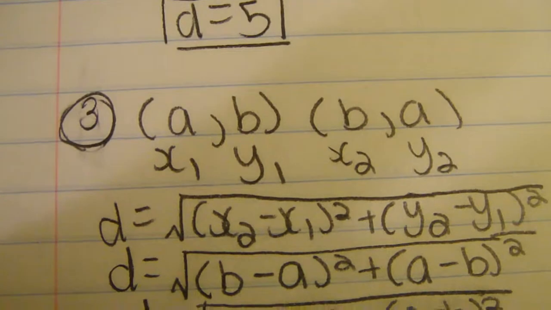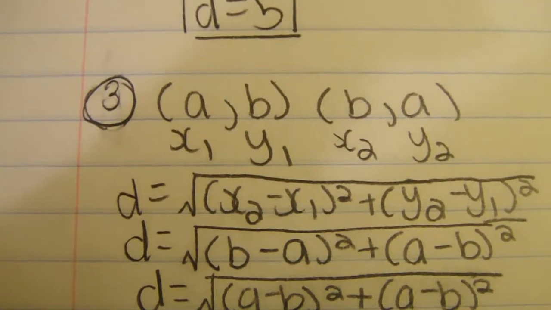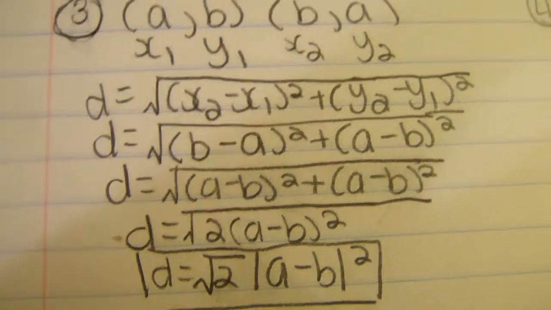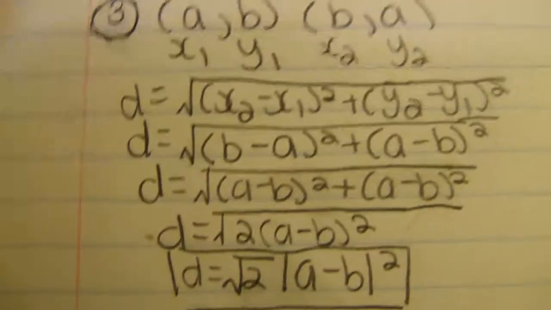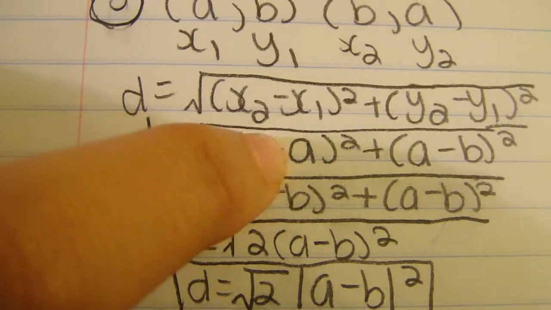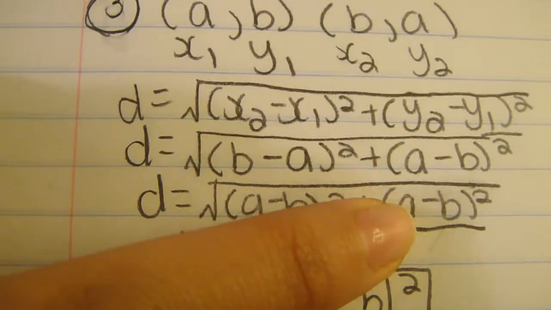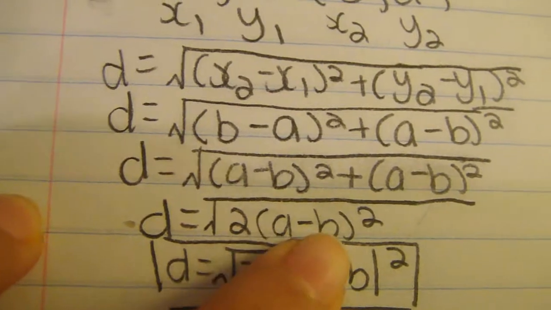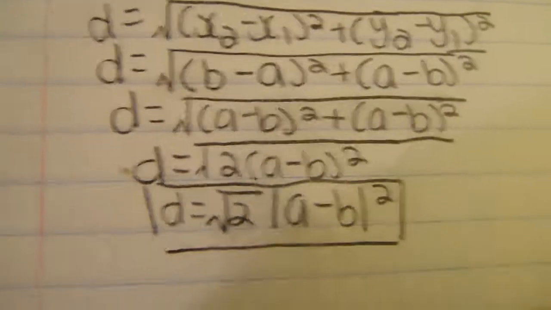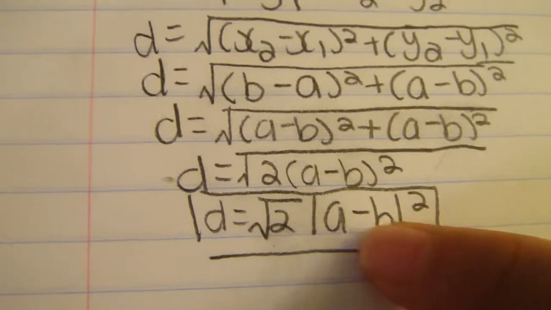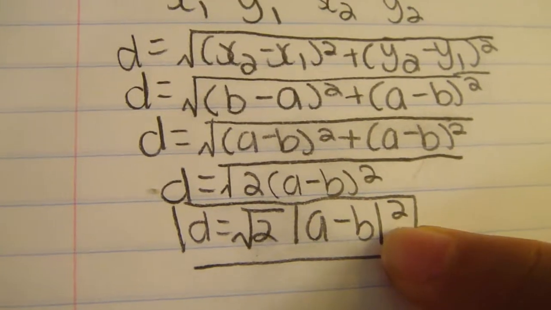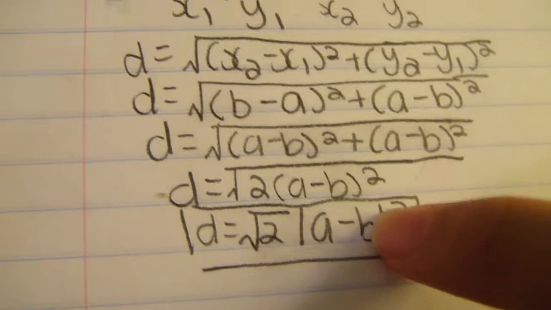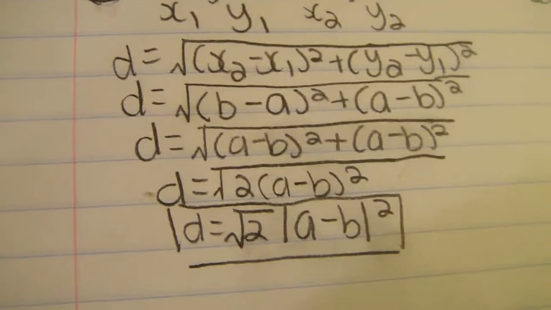For the third problem, I did the distance between (a, b) and (b, a). I plugged in the variables just like numbers, and I flipped these two into a minus b so they could be the same quantity, and so I could add them together to get 2 times (a minus b) squared. This became root 2 times the absolute value of a minus b, and it's an absolute value because it came out of a square root, and everything that comes out of a square root must be positive.